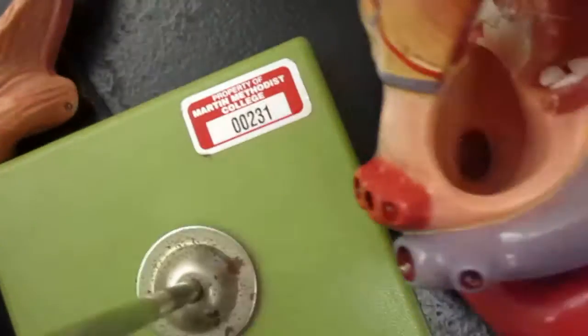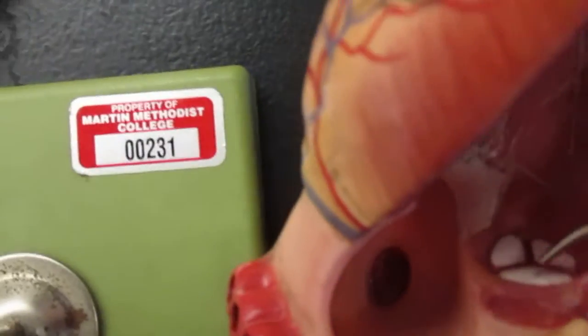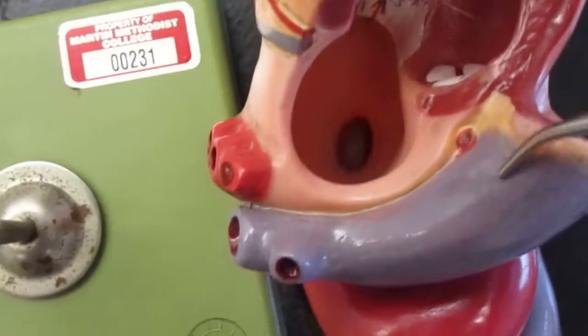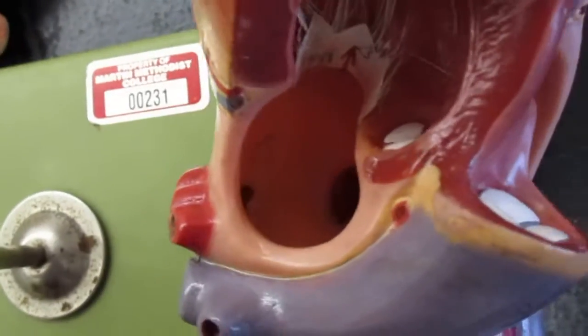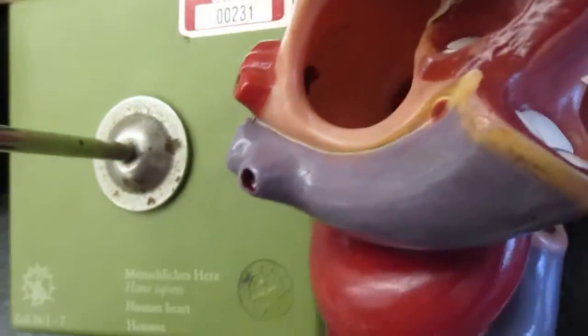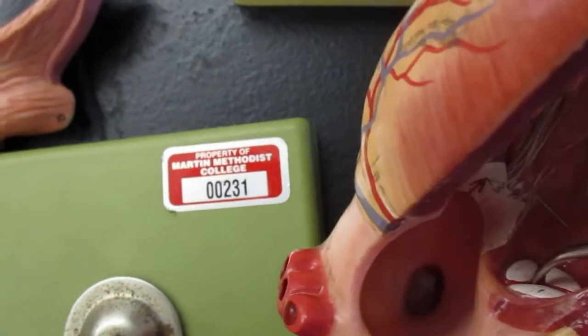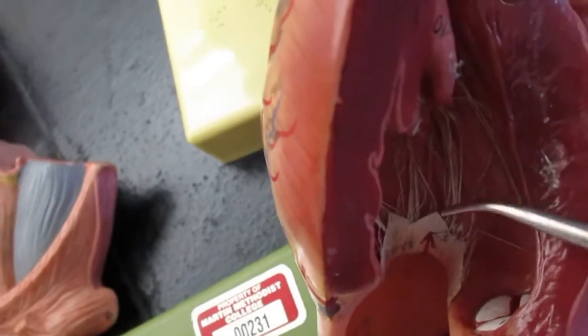Wants to move around, don't it? Right here is your aortic valve. So there's your aorta. So pulmonary valve, aortic valve. This is your left side.